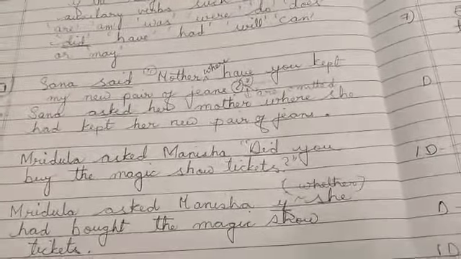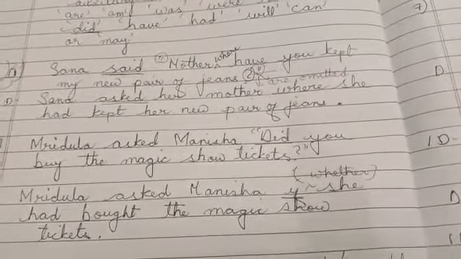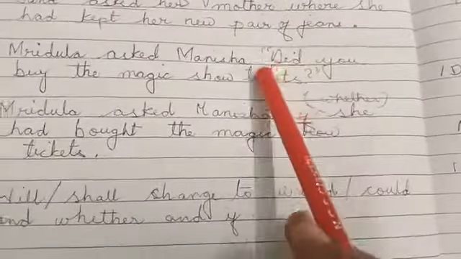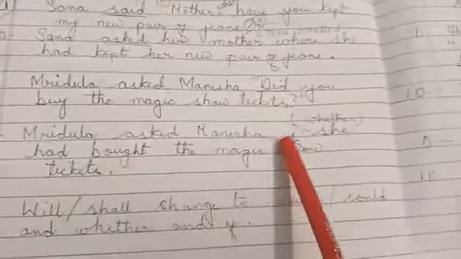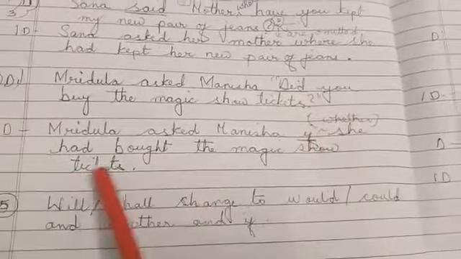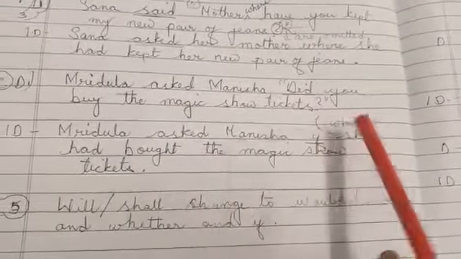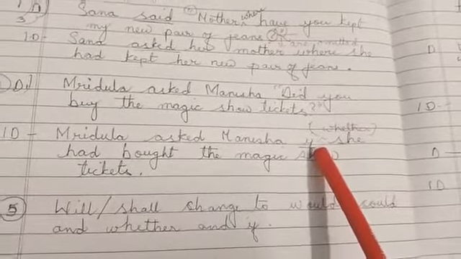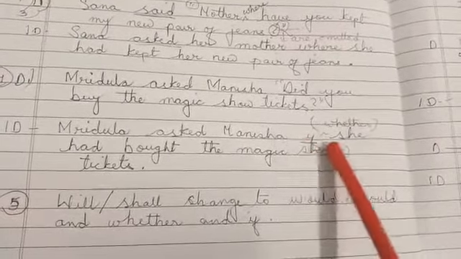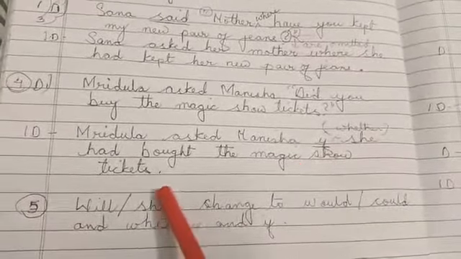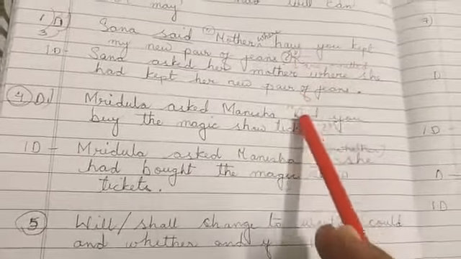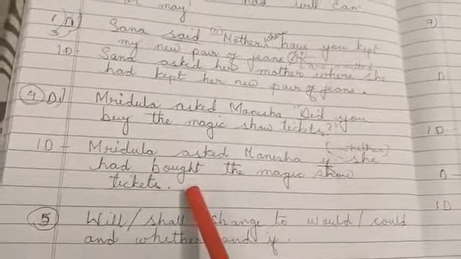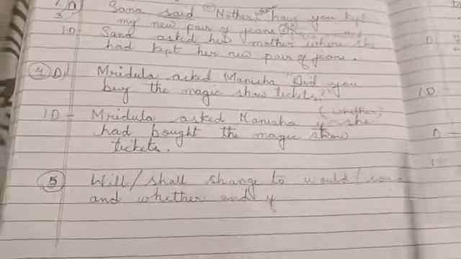So here, Mridula asked Manisha, "Did you buy the magic show tickets?" Now, it begins with did. So, Mridula asked Manisha if she had bought the magic show tickets. So, we replace did with if. Okay. So, if she had bought, and again, there are no inverted commas and there are no question marks. It becomes an assertive sentence.